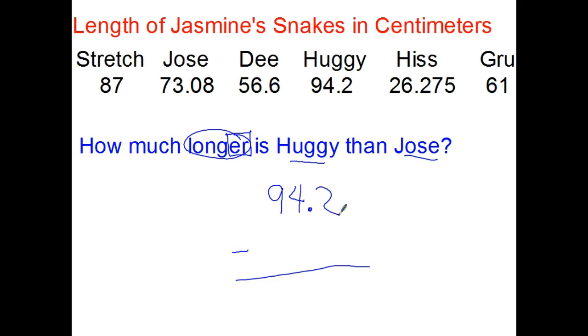And Jose is 73.08. Remember on decimals, the most important thing is to line up the decimal points like buttons on a shirt. So Jose is 73.08. And right away we have a problem because we don't have a digit above this 8. There's nothing there. What number means nothing? 0. So now we start subtracting. It's just like when we're subtracting whole numbers, except we're going to add a decimal point in at the end.